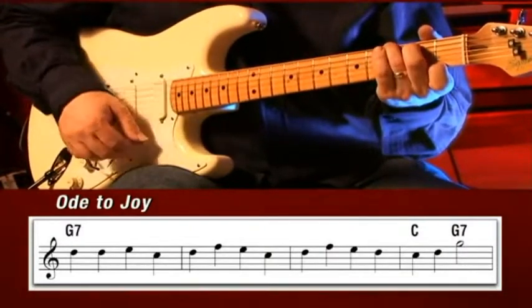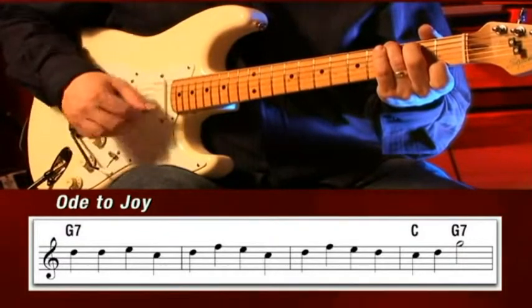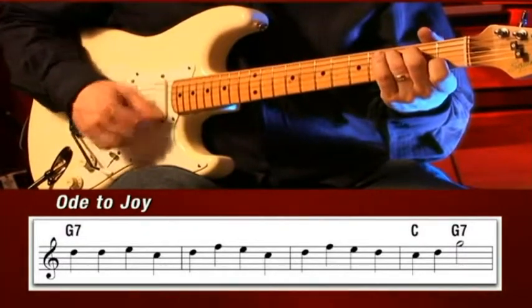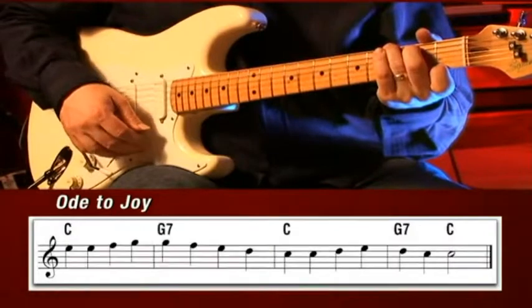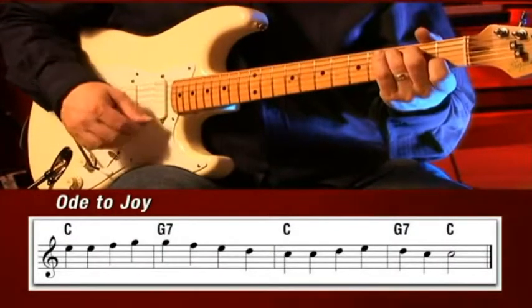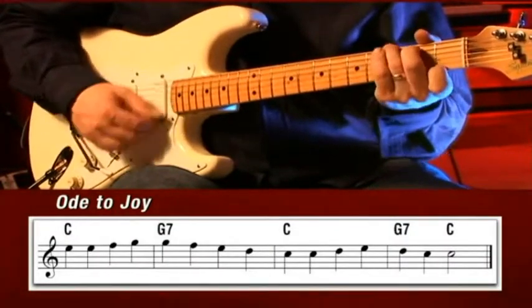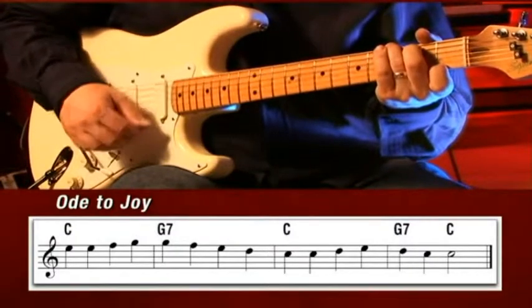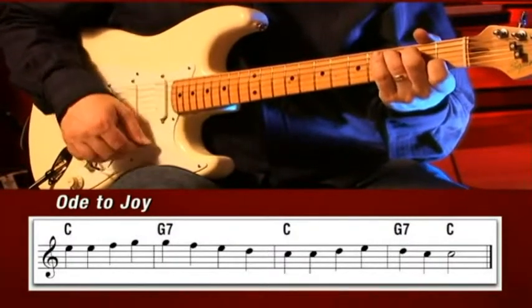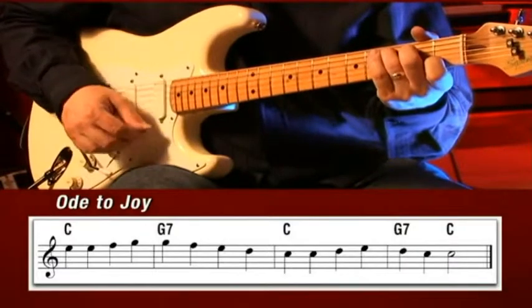If it's an open measure, you just keep playing through it until the chord changes. Now. Last line. Here's this quick chord change.